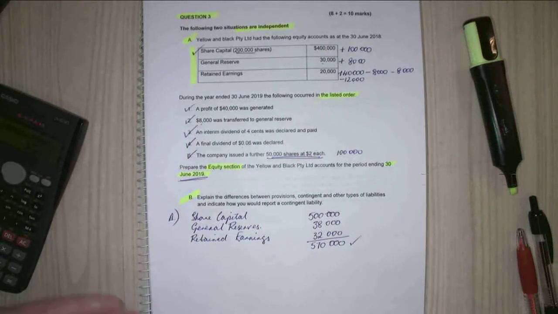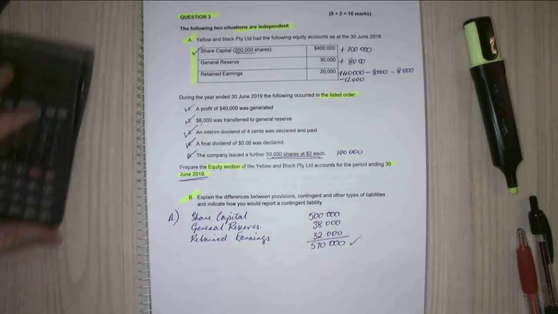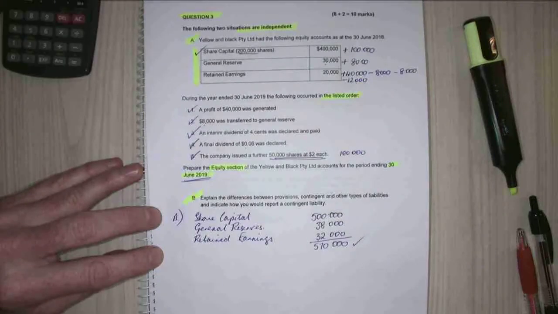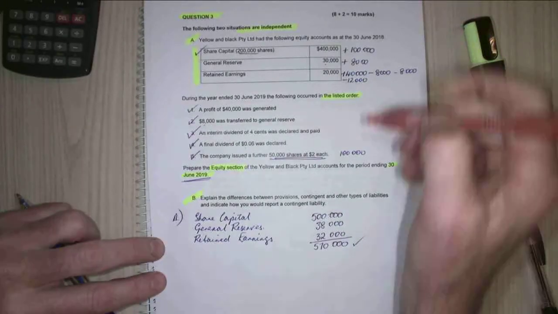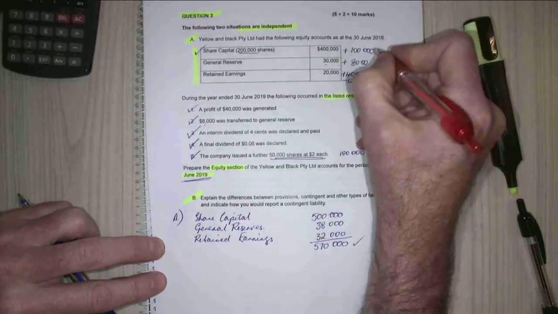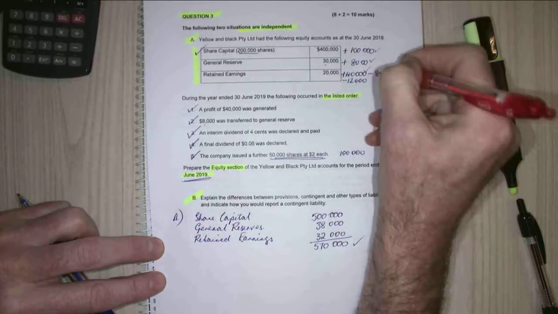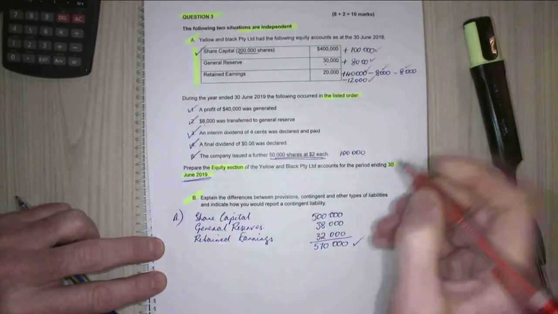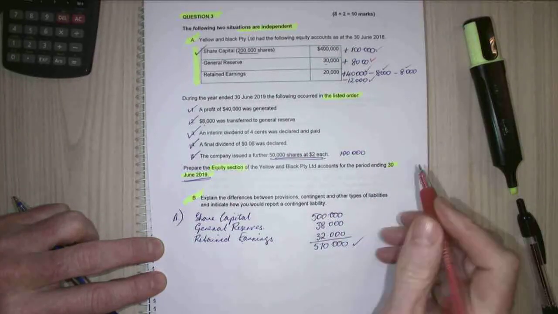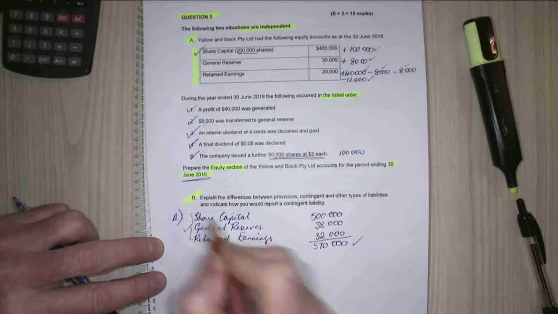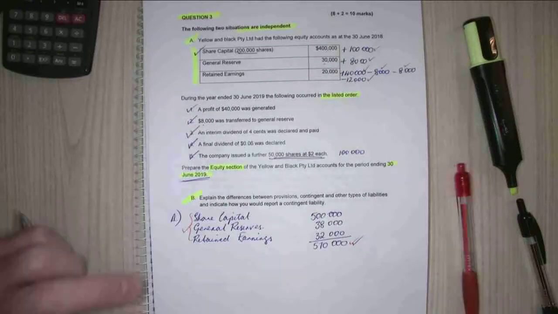Now, nice easy 8 marks there. And it's pretty simple. It comes as 1, 2, 3, 4, 5, 6, 7, all of those, and 8.